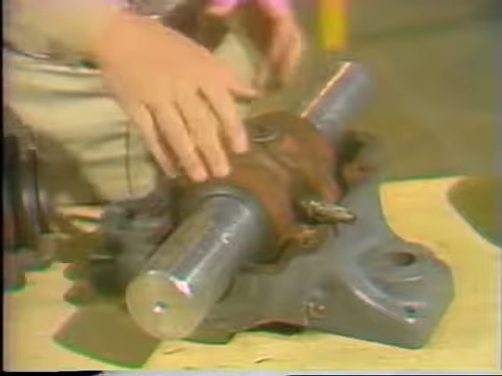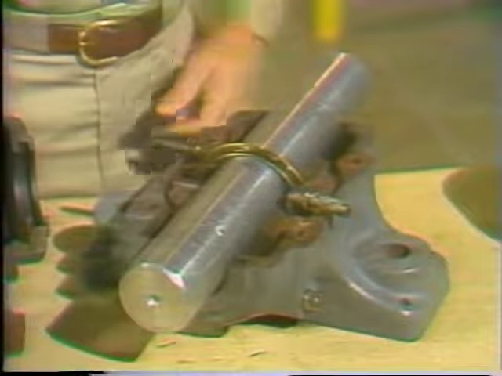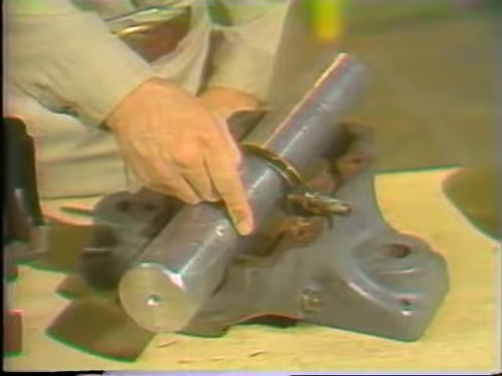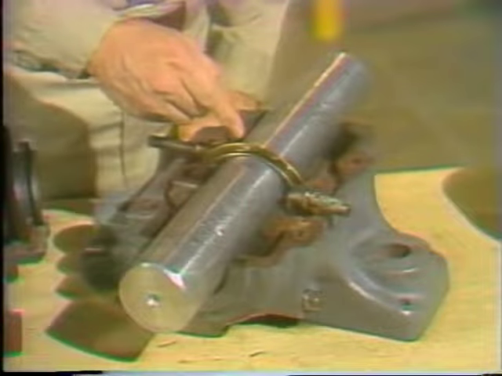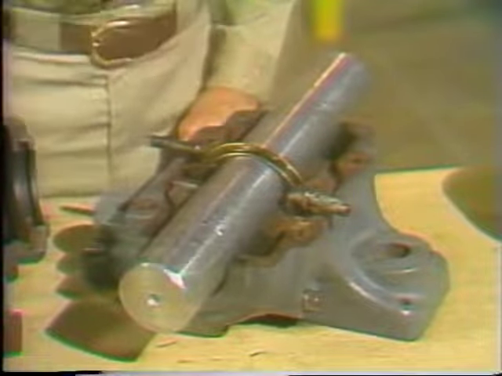Now, in many cases, the housing and bearing surface are divided into an upper and lower half, like this one, for ease of maintenance. In an oil ring lubrication system, the lower half of the housing contains an oil reservoir, and an oil ring is placed around the shaft. The lubrication process is really quite simple. Half of the ring is always suspended in the oil reservoir.